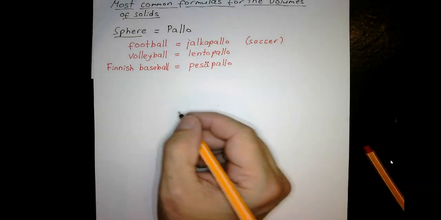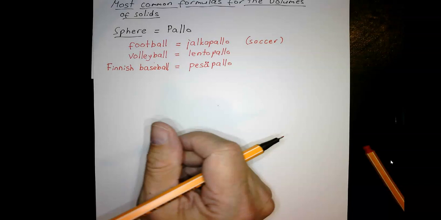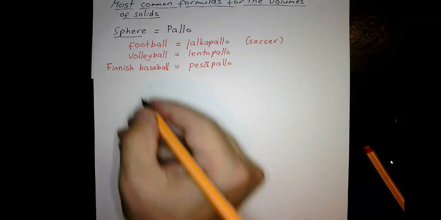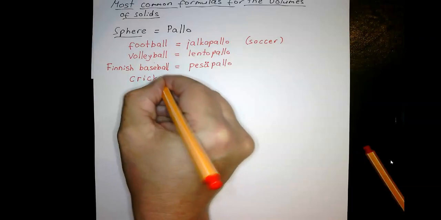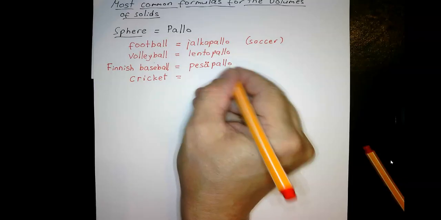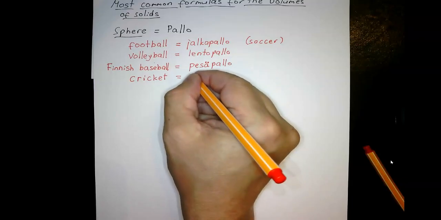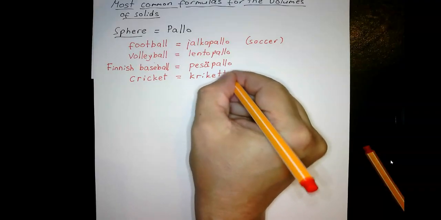I think there are many students in the online group who are used to the game of cricket. This is not in Finnish, there is not the word pallo, but it is kriketti.